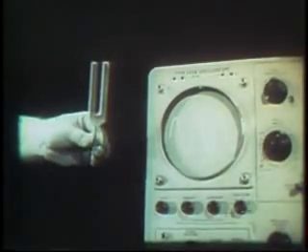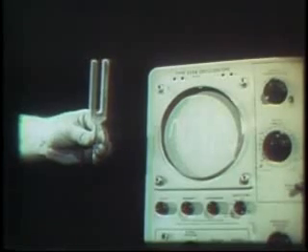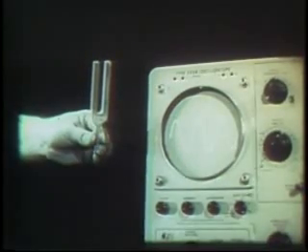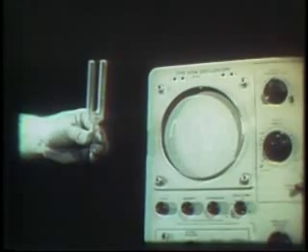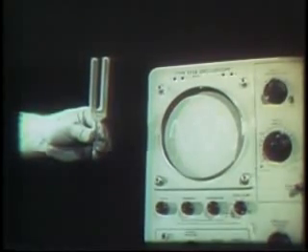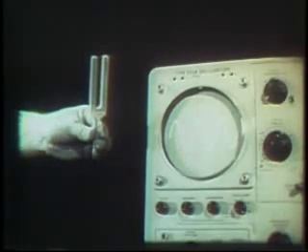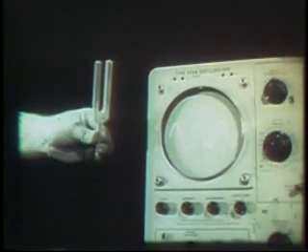This is a pure sine wave. A sine wave is the simplest waveform that exists in nature. It consists of a single fundamental frequency with no other components. This sine wave is occurring at the rate of 1,000 cycles per second.